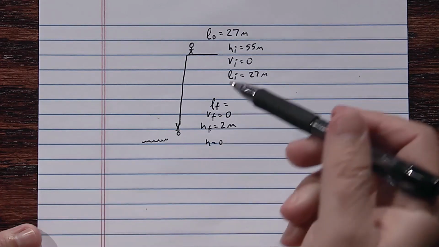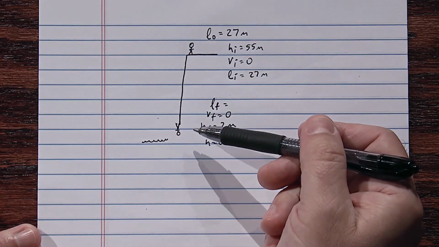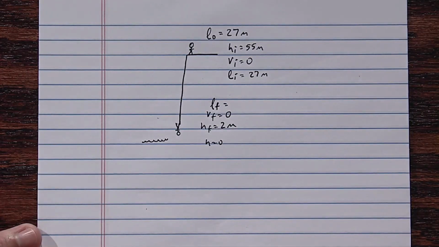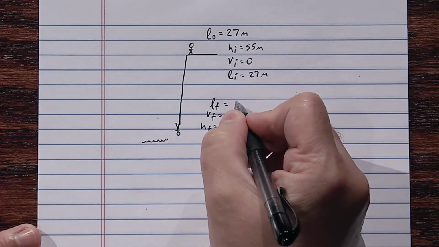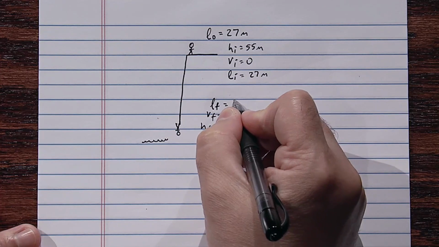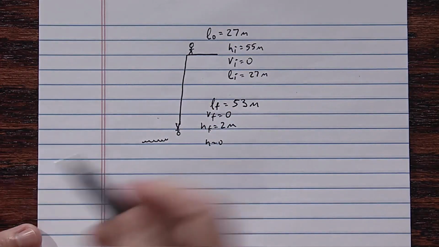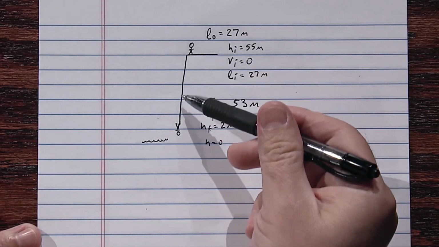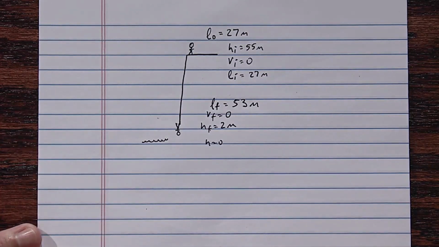Well, if the bungee cord stretches all the way from the bridge to 2 meters above the river, then the final length of the bungee cord must be 53 meters. So 53 meters from the bridge to the water, minus 2 meters to the water. So the final length of the bungee cord is 53 meters.